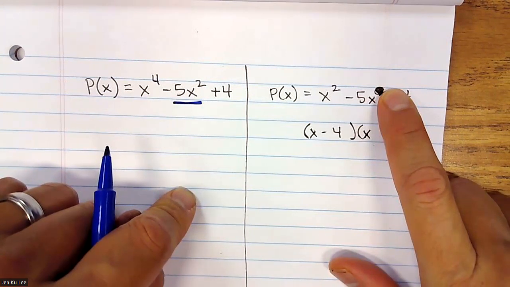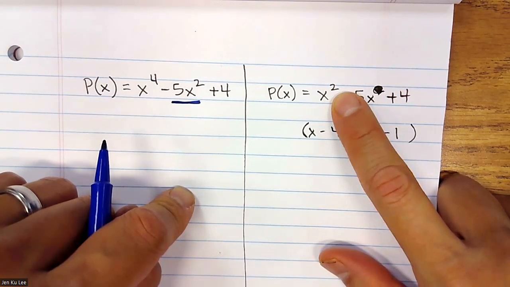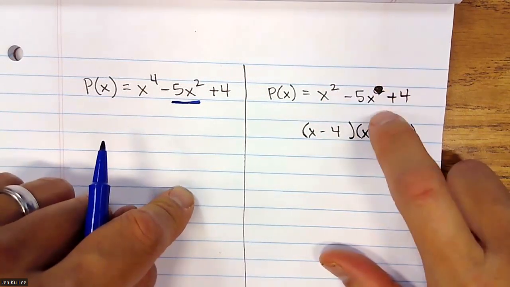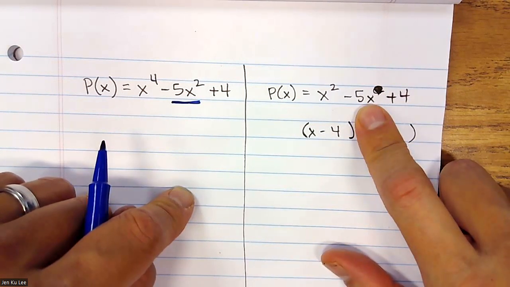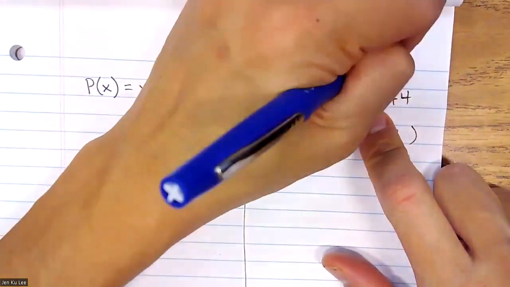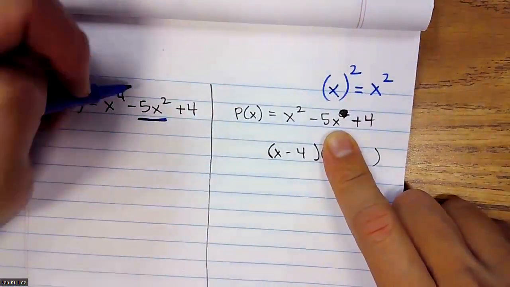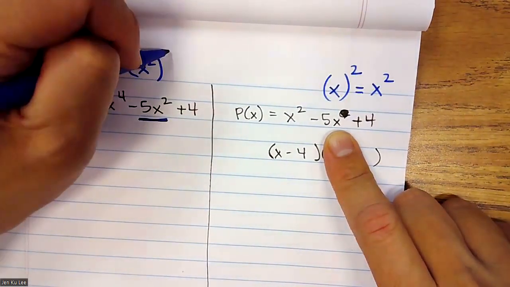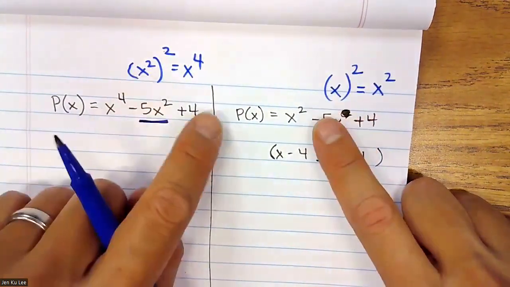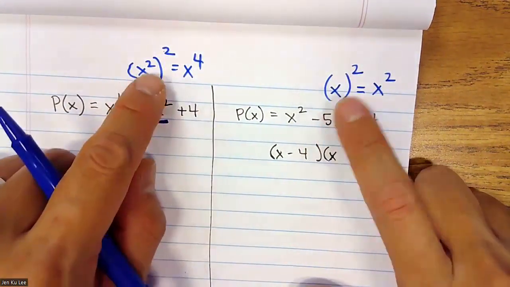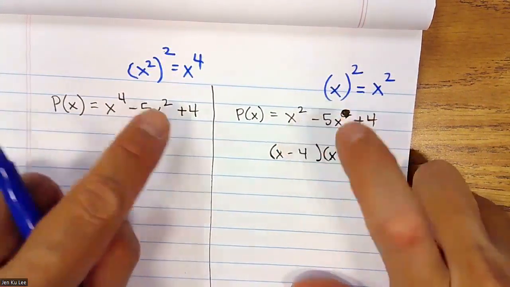X to the first is half the size, or x squared is half x to the power of 2 equals x squared, right? X squared to the power of 2 equals x to the fourth. If they have that relationship, where if you square it, the variable becomes your leading coefficient, right?